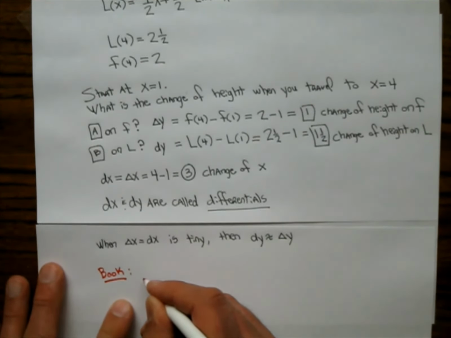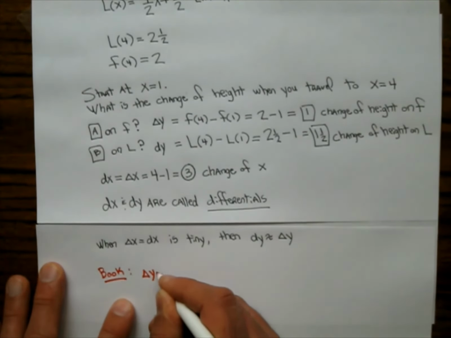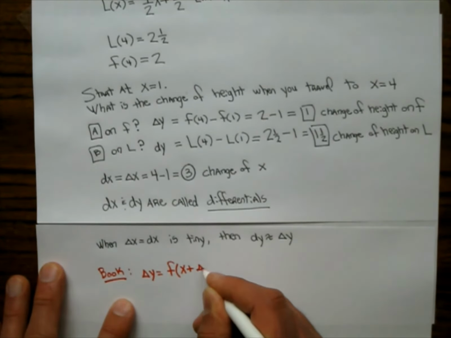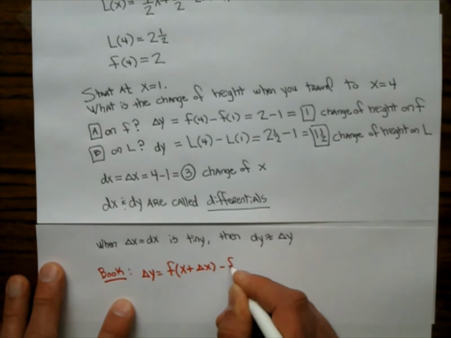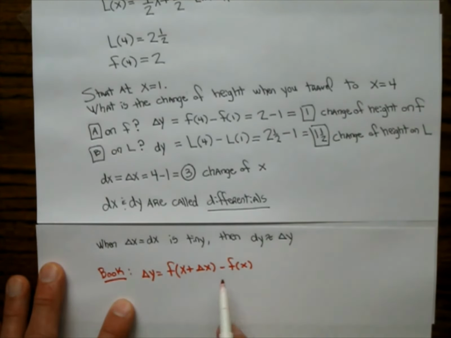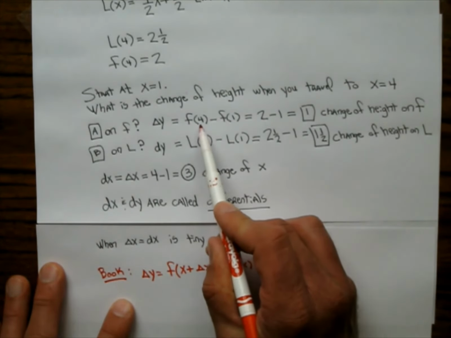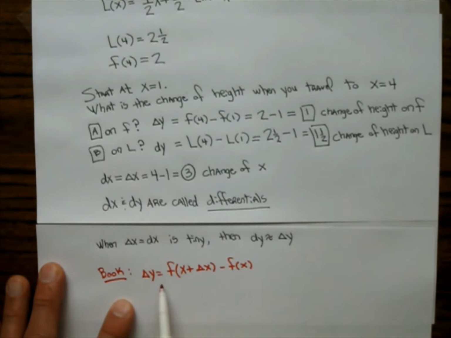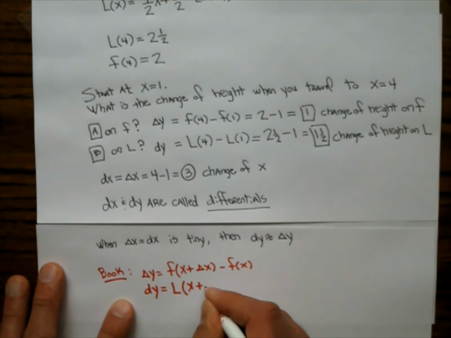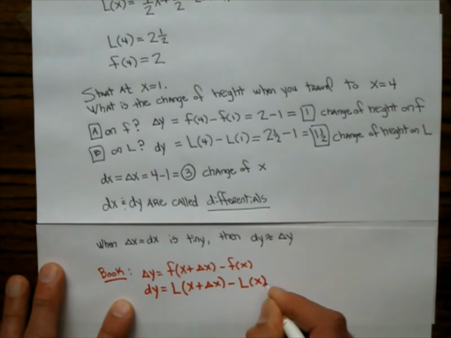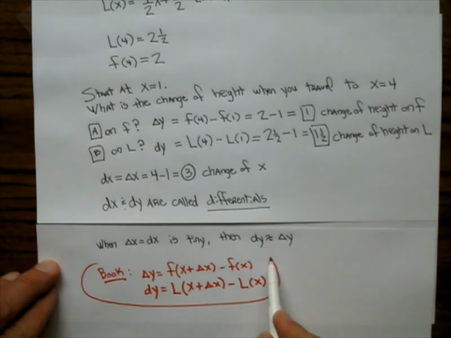When they go like this, they say, oh, well, delta y, and they'll write out an equation for this. This is f of x plus delta x minus f of x. That's basically what this is, because my delta x in this is 3, so this is f of 1 plus 3 minus f of 1. So books will write that, and then they'll say, oh, dy is L of x plus delta x. And that could be a dx there too. And then we go minus L of x.